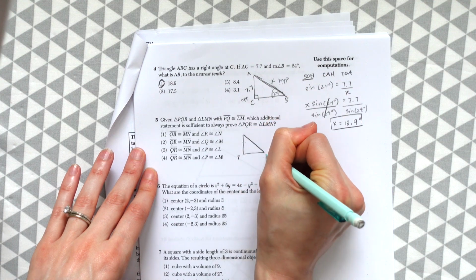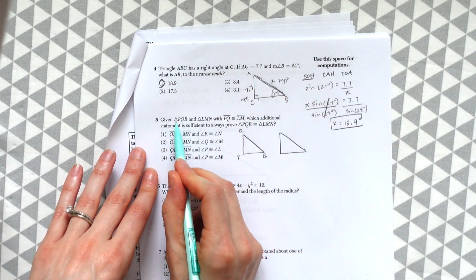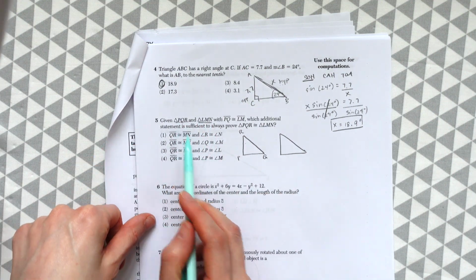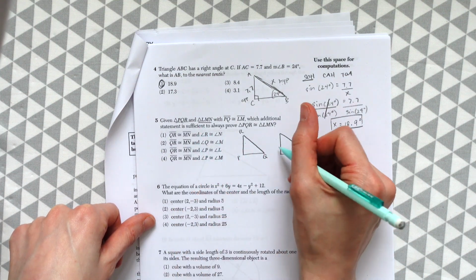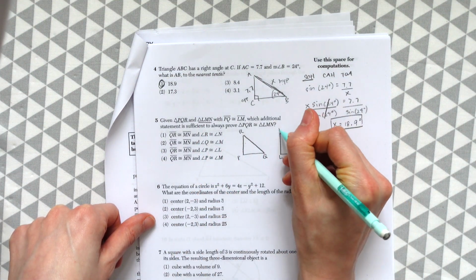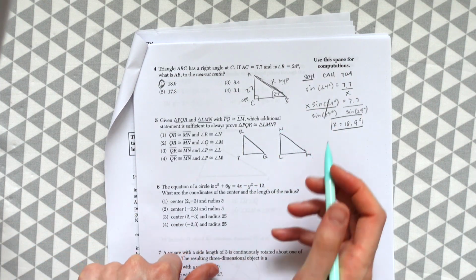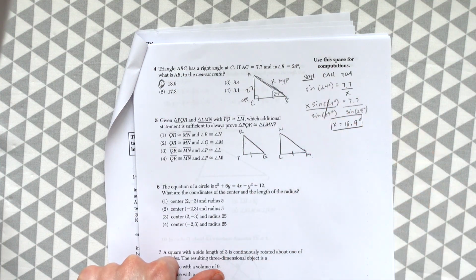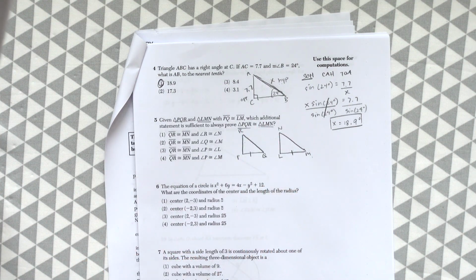We have PQR. Just make sure that they're in the same order. That's the key to this kind of question when they don't give you pictures. So we have PQR, and then we want to keep the same order for LMN. And it says PQ is congruent to LM. Which additional statement is sufficient to always prove triangle PQR is congruent to LMN?